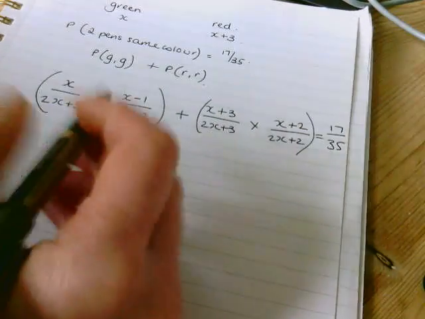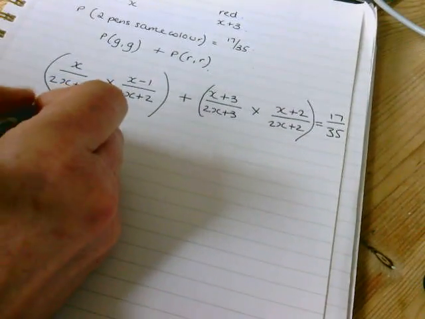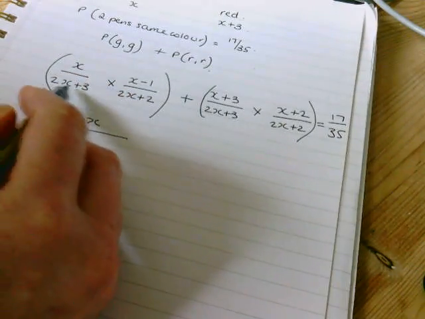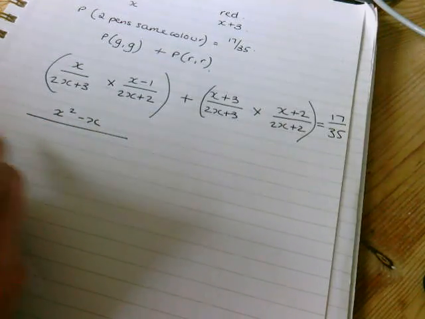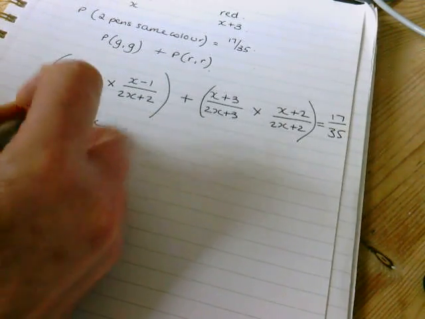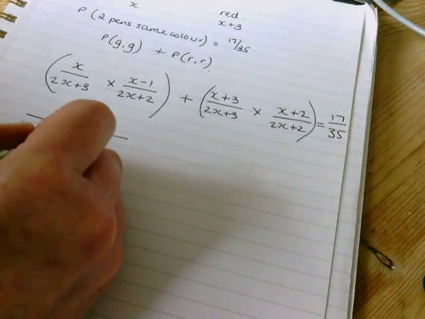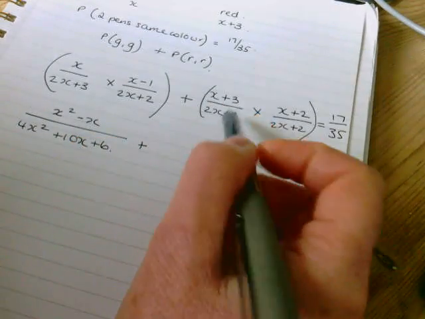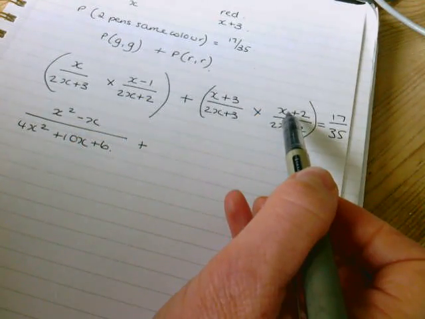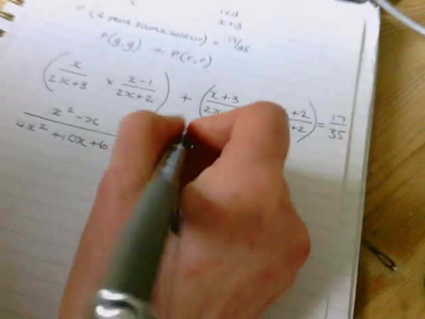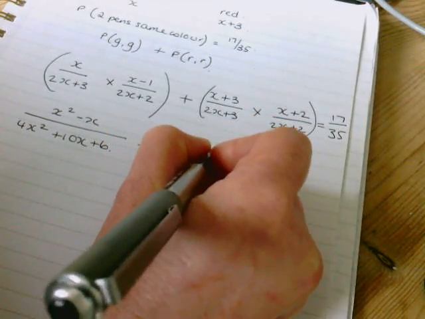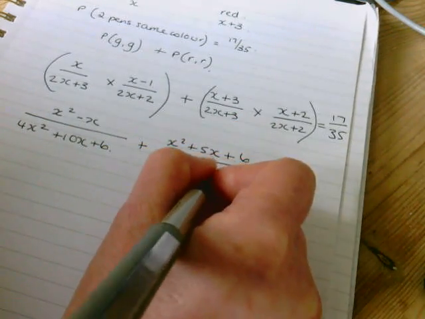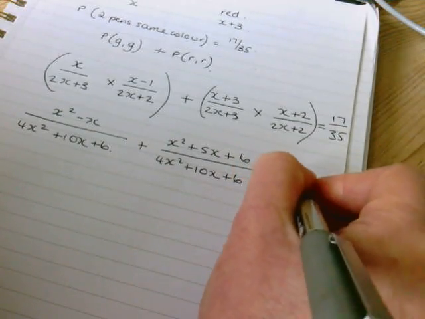So we're going to start by multiplying these. x times x minus 1 gives us x squared minus x. Then we would use FOIL to multiply out these 2 brackets, which gives us 4x squared plus 4x plus 6x, which is plus 10x, plus 6. And we're adding that to, again using FOIL or the Greek method, x plus 3 times x plus 2, which gives us x squared plus 5x plus 6, all over the same denominator, and that's equal to 17 over 35.